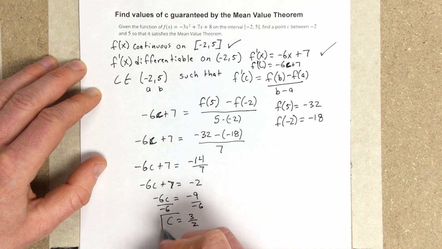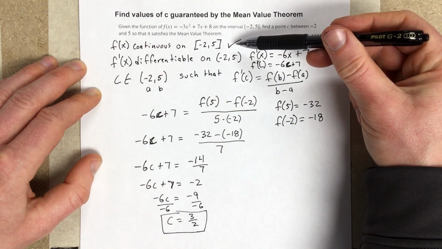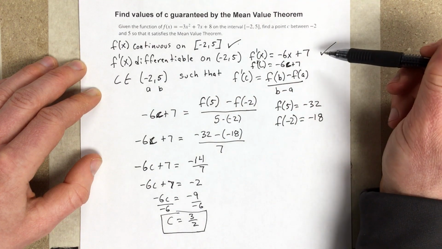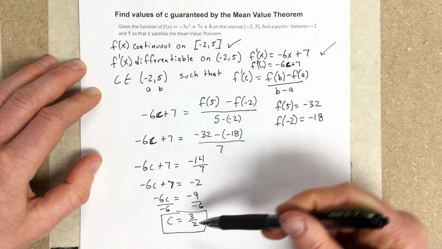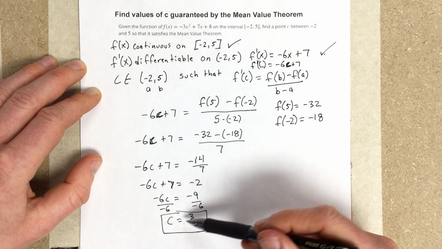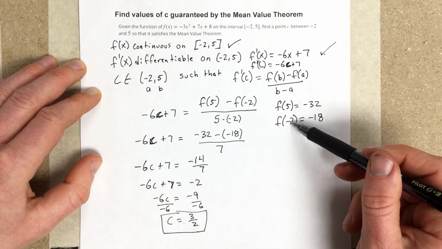So our c value, which is guaranteed by the mean value theorem because our function was continuous and differentiable on that open interval, is 3/2 here. And 3/2 falls within our negative 2 to 5 range.